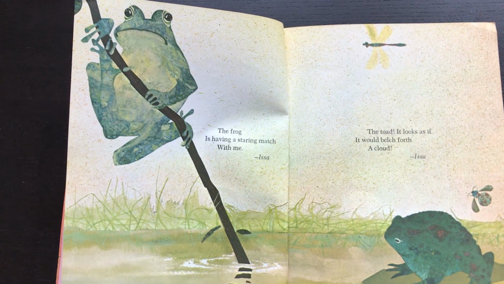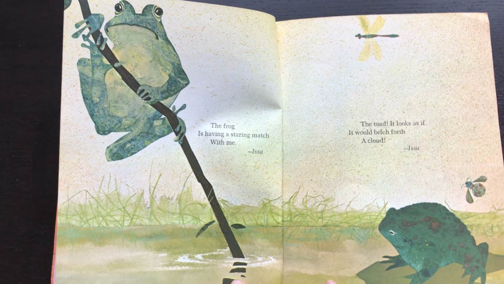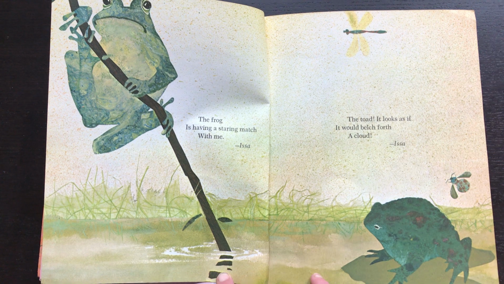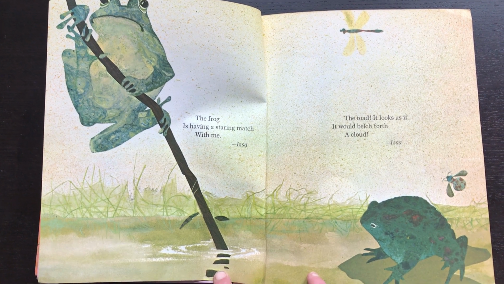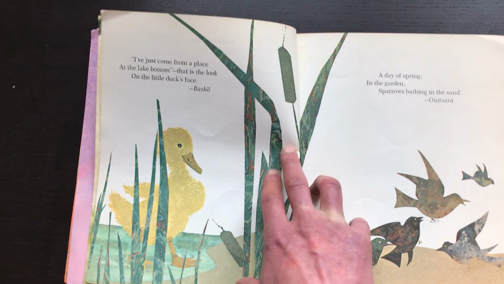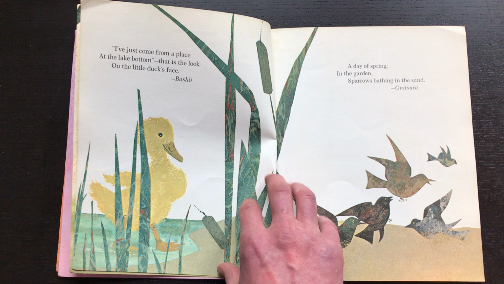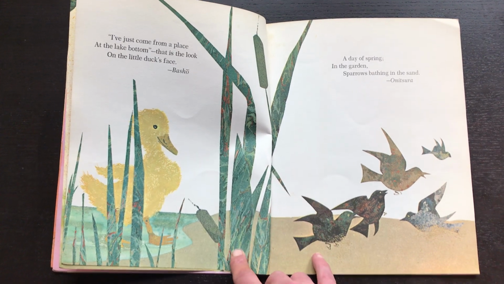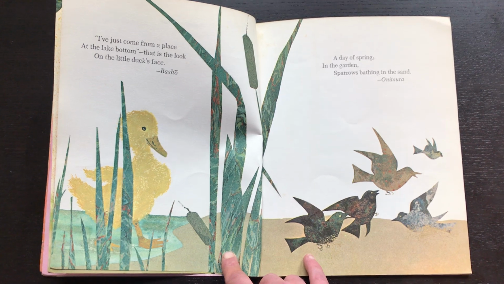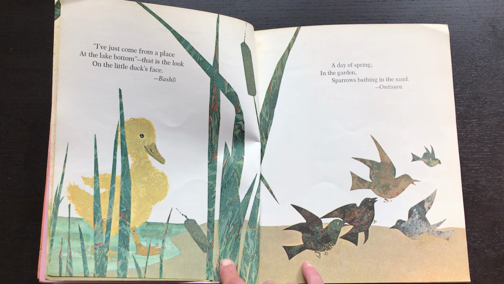The frog is having a staring match with me. The toad, it looks as if it could belch forth a cloud. I've just come from a place at the bottom of the lake. That is the look on the little duck's face. A day of spring in the garden, sparrows bathing on the sand.